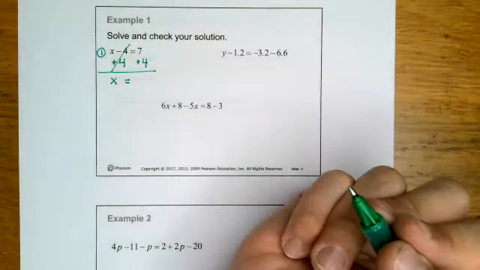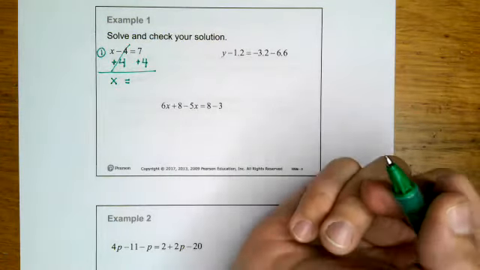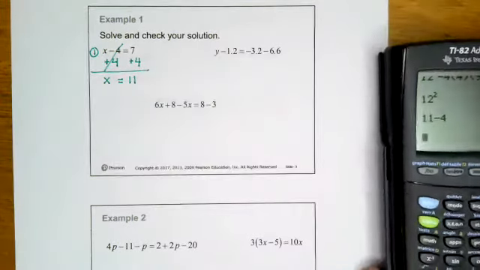7 and 4 are like terms because neither of them have a variable. So 7 plus 4 is 11. X is 11. That also means that if I put this half into the calculator, it should equal this half. 11 minus 4 is 7. Yes.